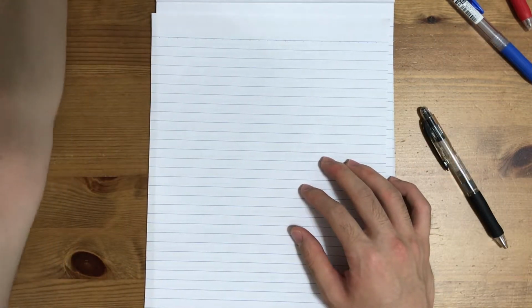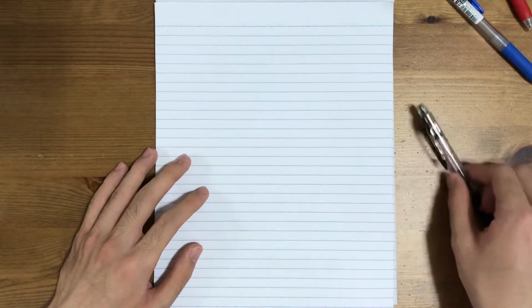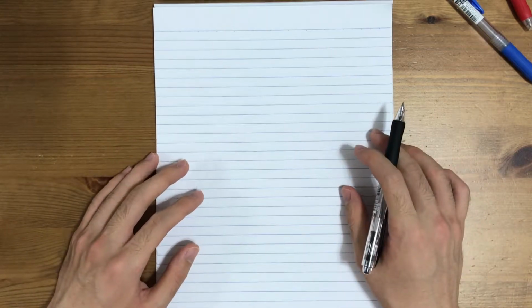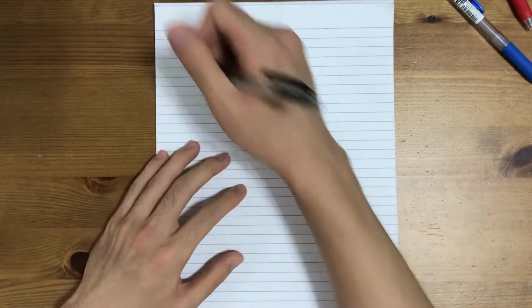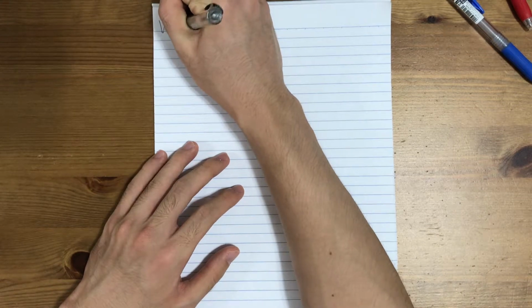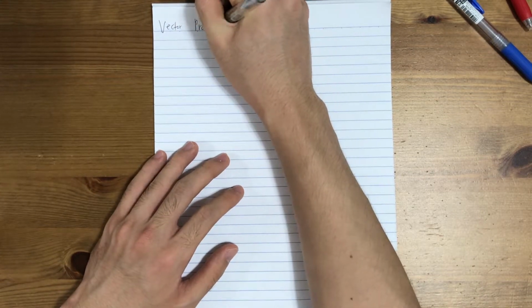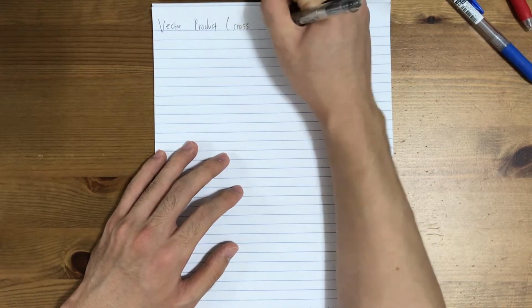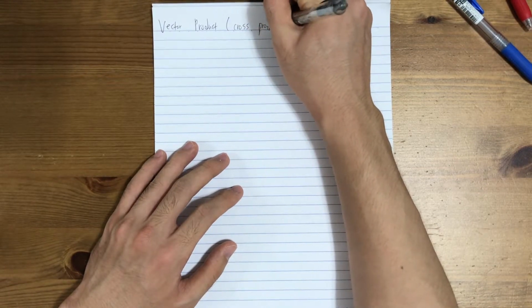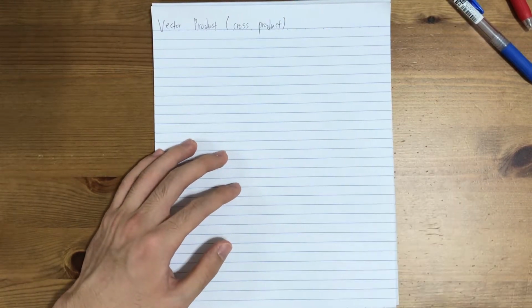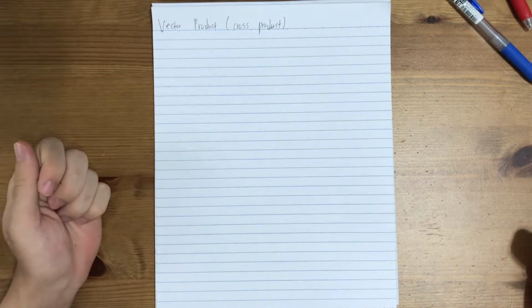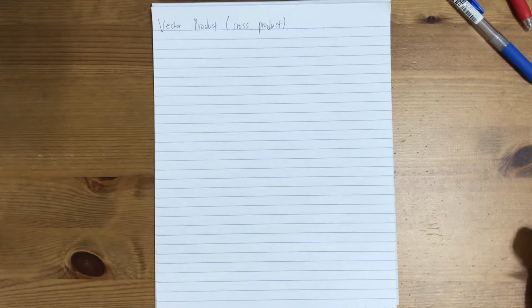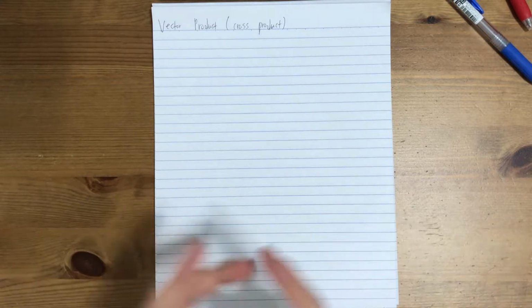Okay? So now what we are going to do is learn another vector arithmetic. It's called the vector product, or also called the cross product. We have learned one of the multiplications of vectors before, called the scalar product, and as the name says, it gives us a scalar as the output, right?